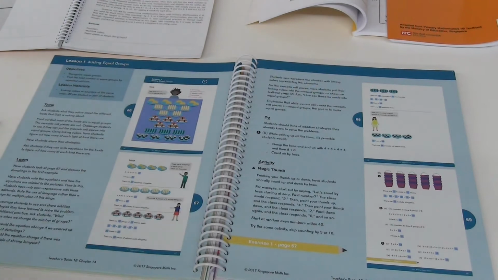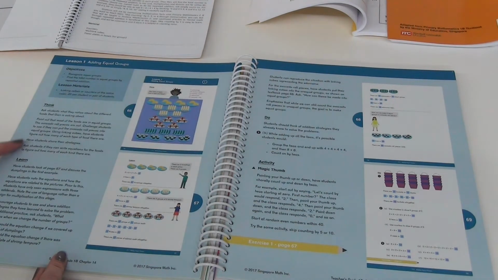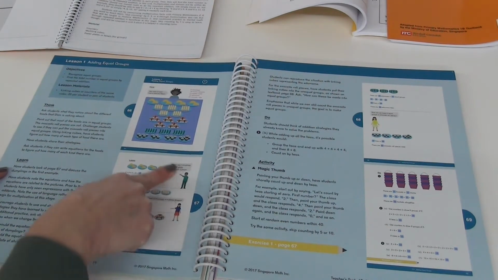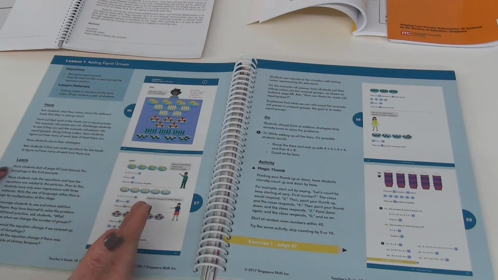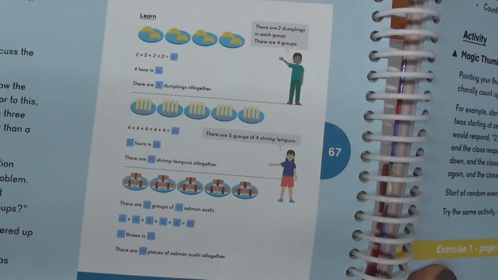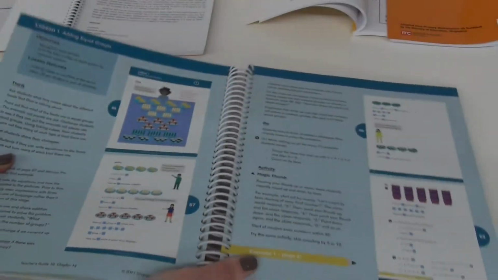For dimensions, you have your think section where you are asking the students what they notice about the different foods that Dion is eating. You have the learn section where you have the students look at the page and discuss the different problems being done here. So it says there are 2 dumplings in each group. There are 4 groups.